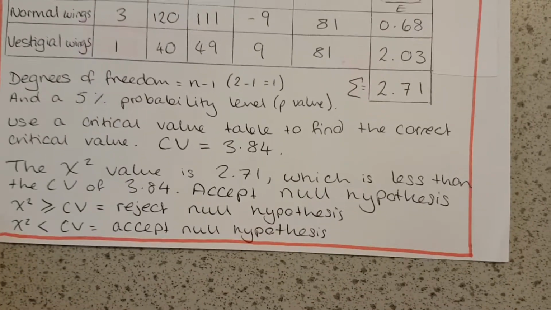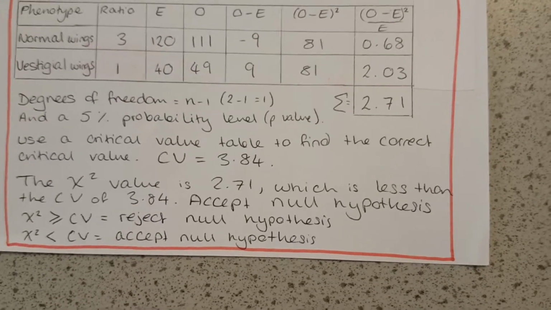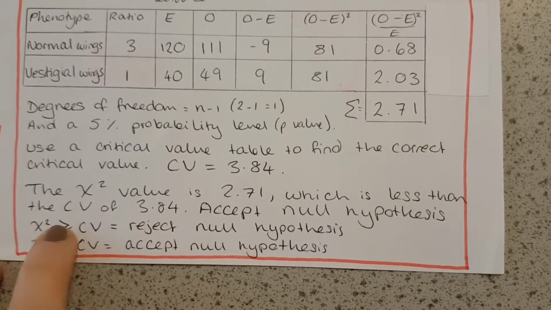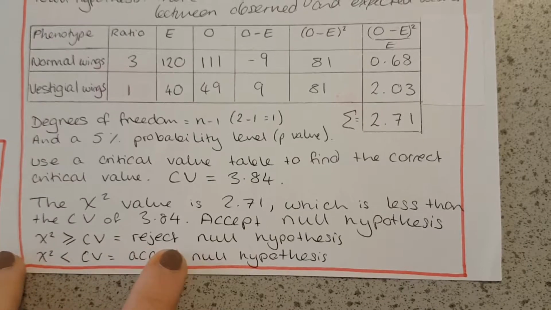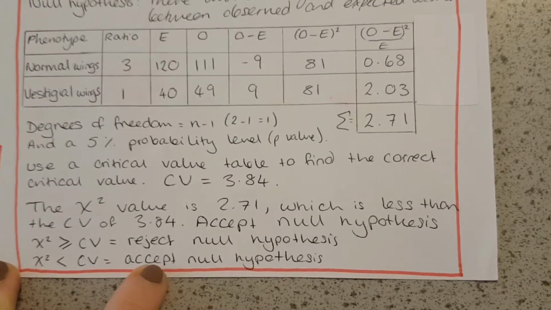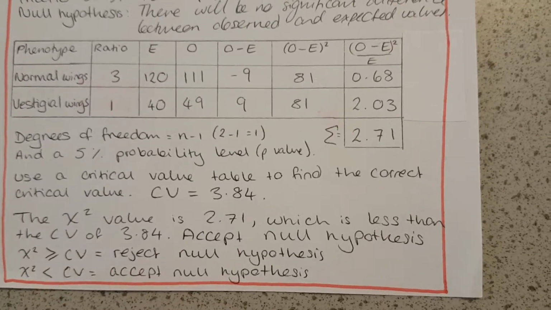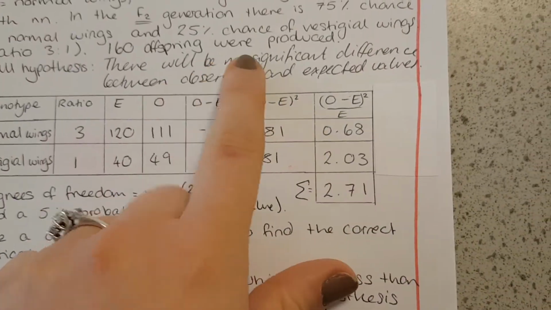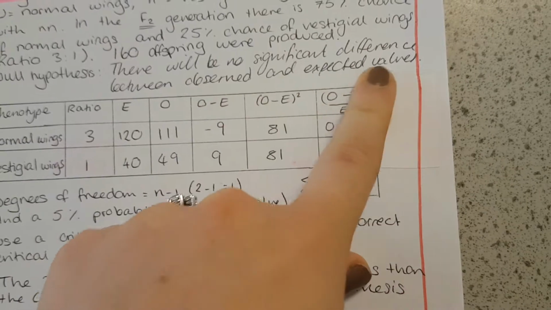And here's what that means. If the chi-squared value is more than or equal to the critical value, you reject the null hypothesis, and if the chi-squared value is less than the critical value, you accept the null hypothesis. So in this case, the null hypothesis would have been there will be no significant difference between observed and expected values.